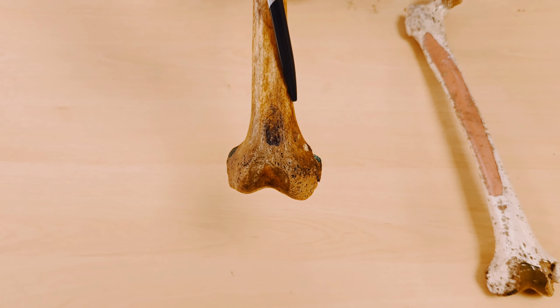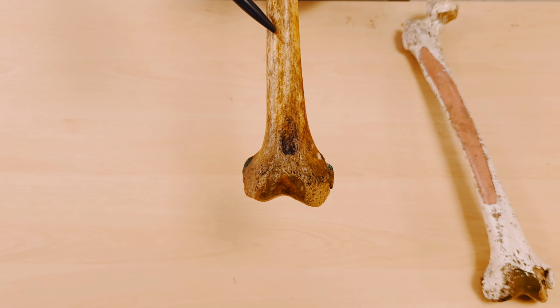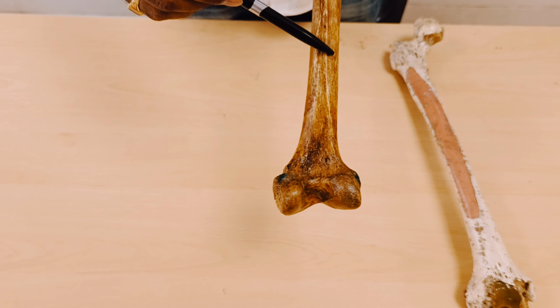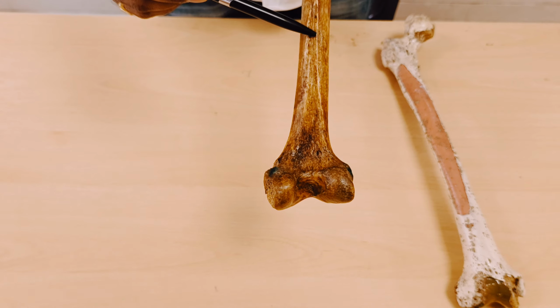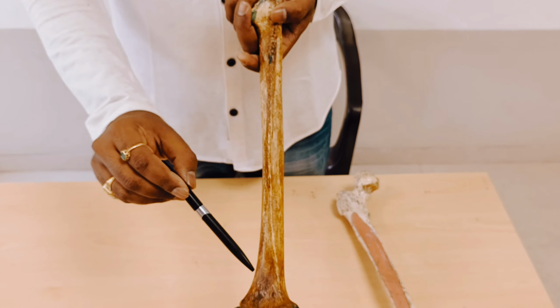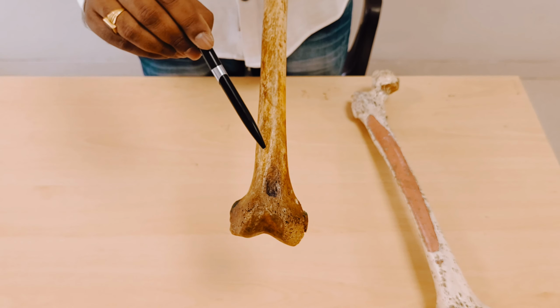Four borders: this is the medial border, this is the lateral border. Then we have the lateral supracondylar line and the medial supracondylar line. We are going to get the four borders. Then going to the surfaces, four surfaces.